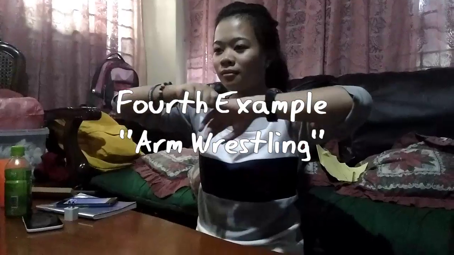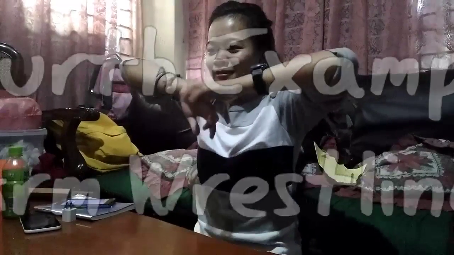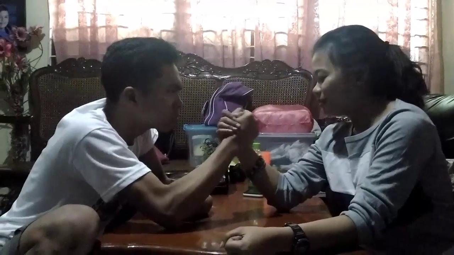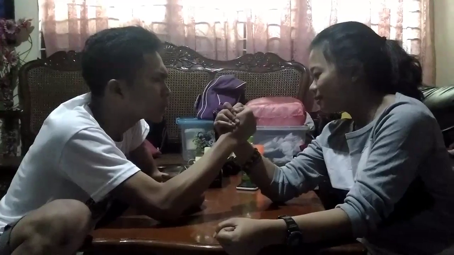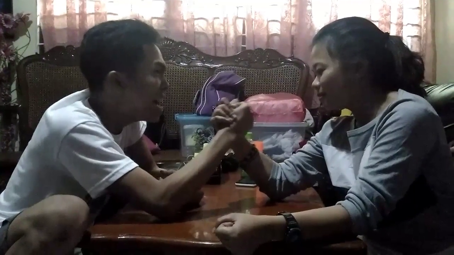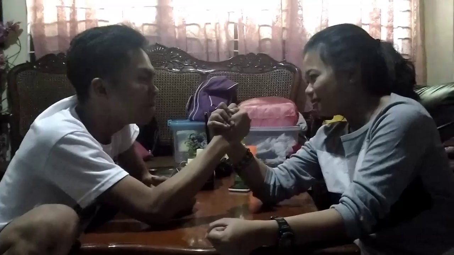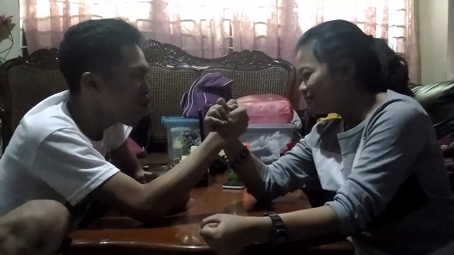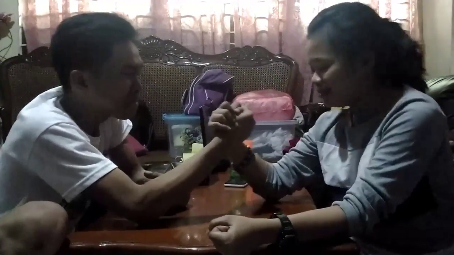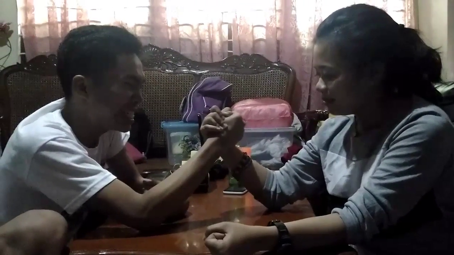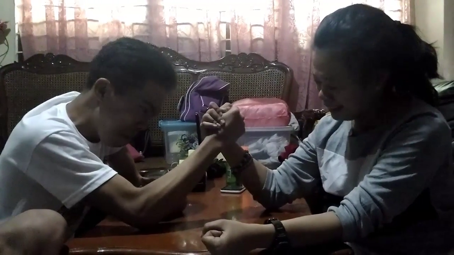Arm wrestling. When you apply force, your opponent also applies force in the opposite direction. In this example, it's almost the same as pushing towards each other. The objective of this kind of game is to know who has the stronger force between the two opponents. When the first player exerts force, the second player has no choice but to apply force as well so that he won't be beaten by his opponent. Just like pushing towards each other, the forces exerted by the first and second body are equal in magnitude and opposite in direction.